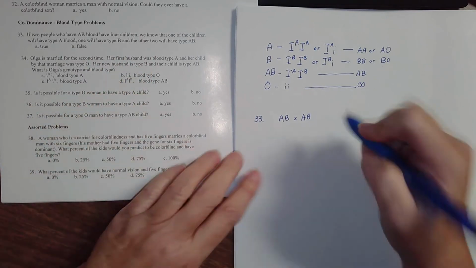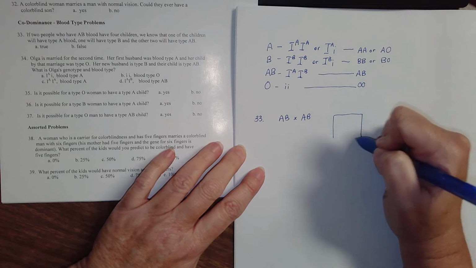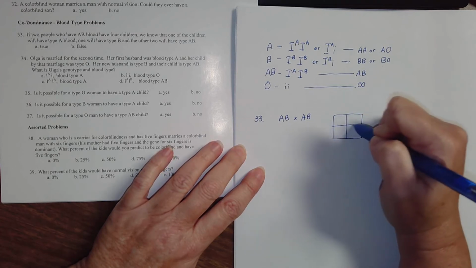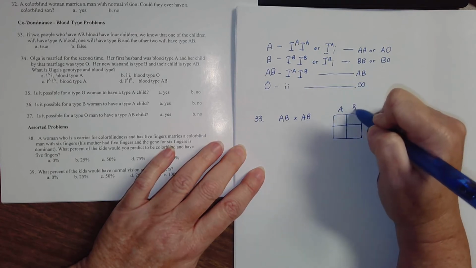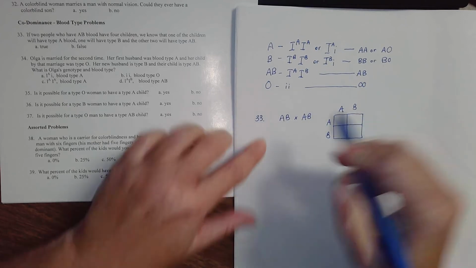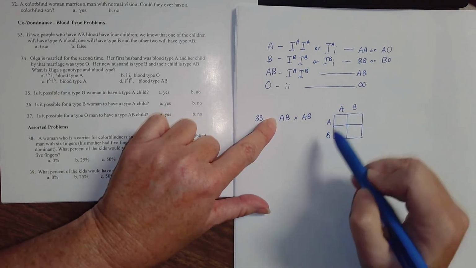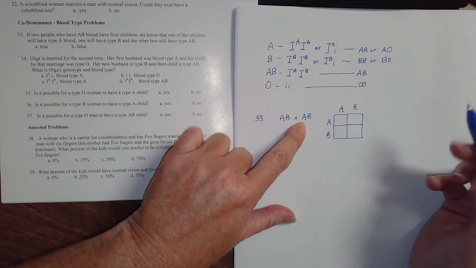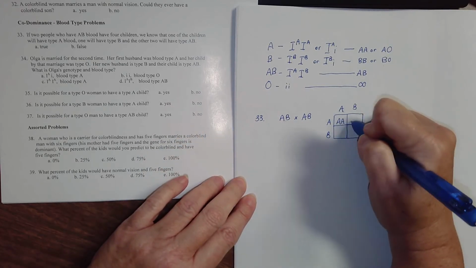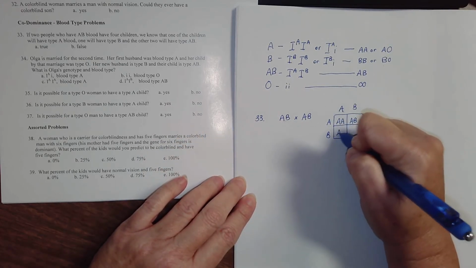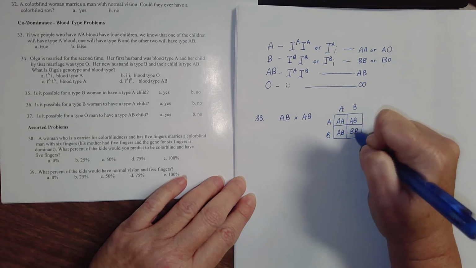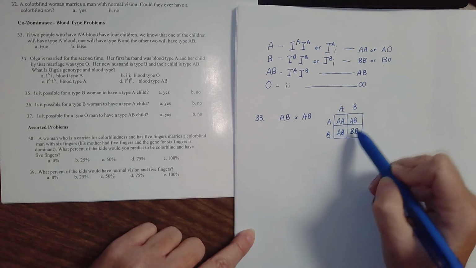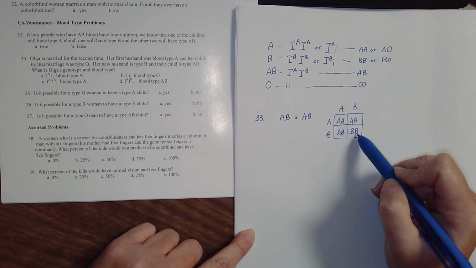So first of all, let's do a Punnett square to see where this question is even coming from. If we take an AB person here and here, this person can contribute an A or a B, this person can contribute an A or a B. Recombine everything. We see that there's 1 A, 2 ABs, and 1 B.